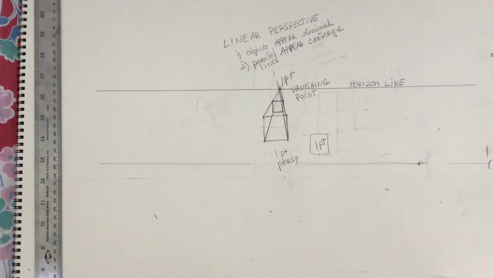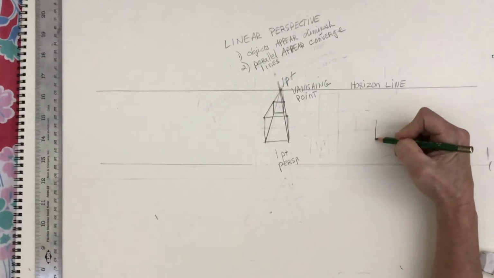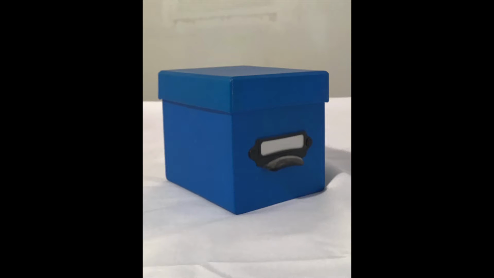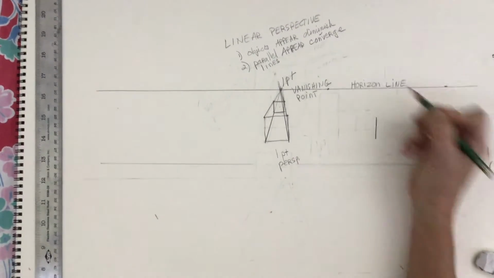However, it also occurs that we sometimes see not the front of an object. Actually, most of the time, we see the corner of an object is closer to us. And then I'm going to pretend my vanishing points are here.